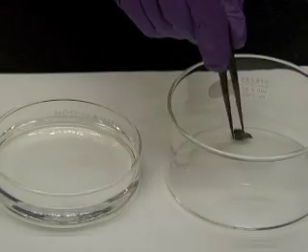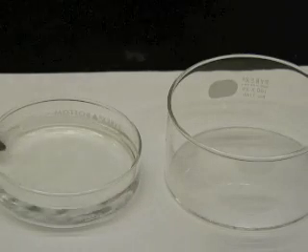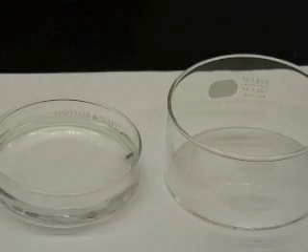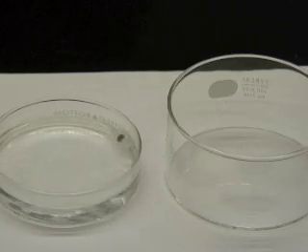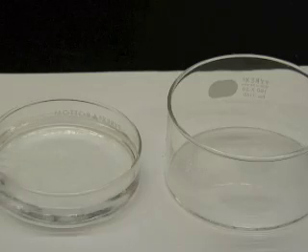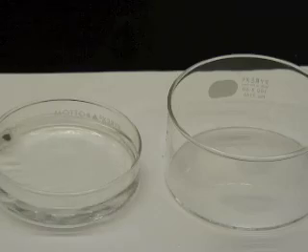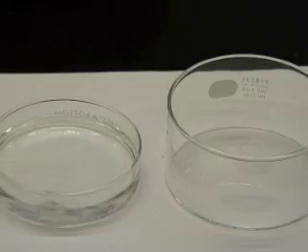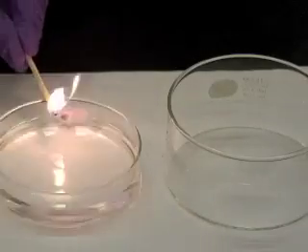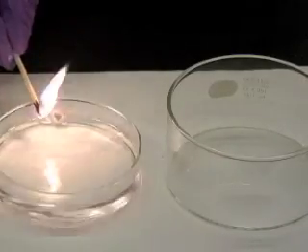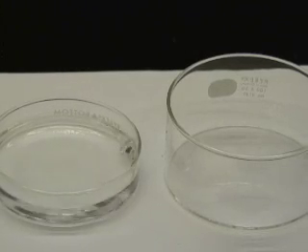This is lithium, which we're going to react with water. As you can see, a gas is produced. Since one reactant is water, two likely possibilities for the identity of the gas are hydrogen and oxygen. We can use a match to see if the gas is one of these two. Since the gas is flammable, it is most likely hydrogen.